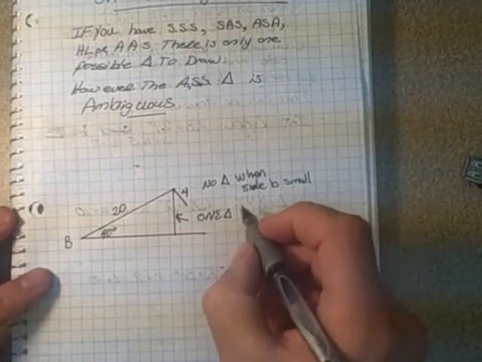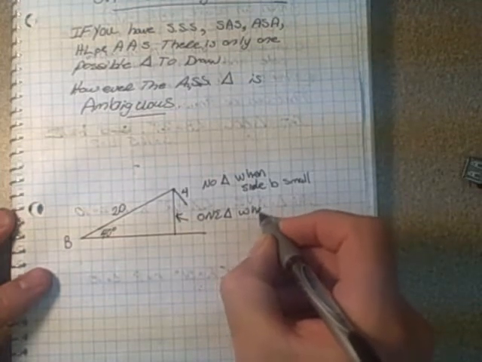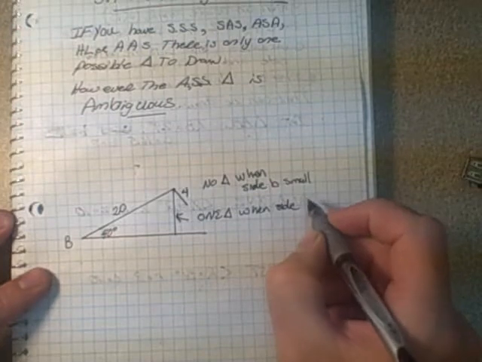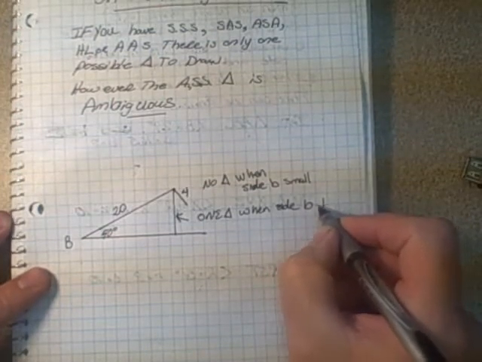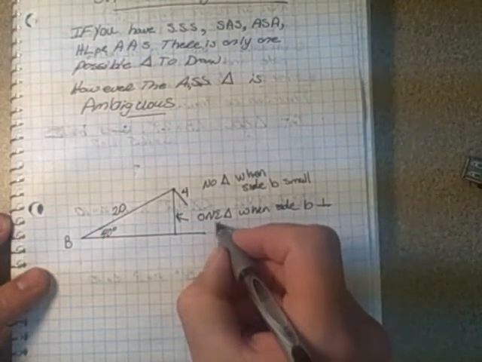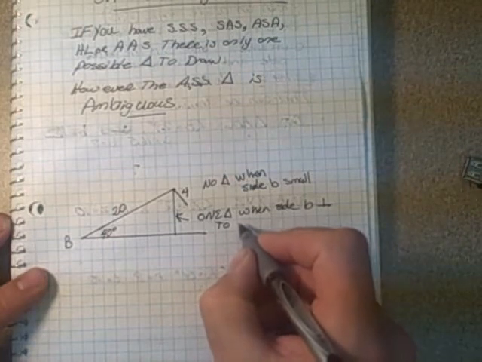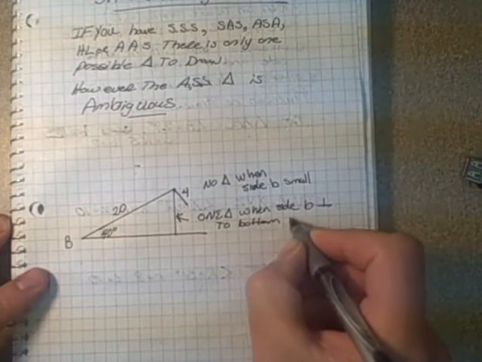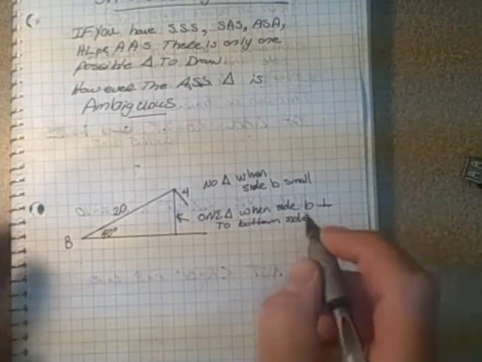This is when side B becomes perpendicular to the bottom side. Okay, so that's a case where you have one triangle.